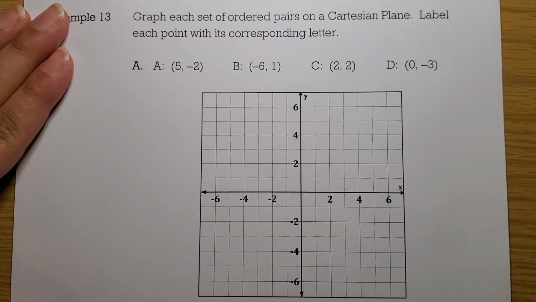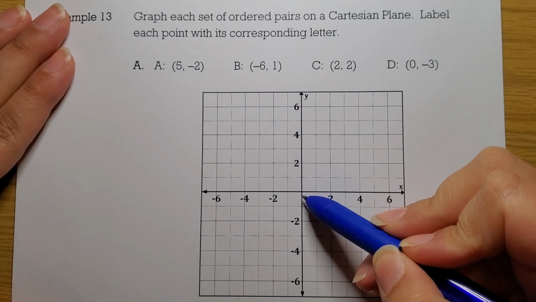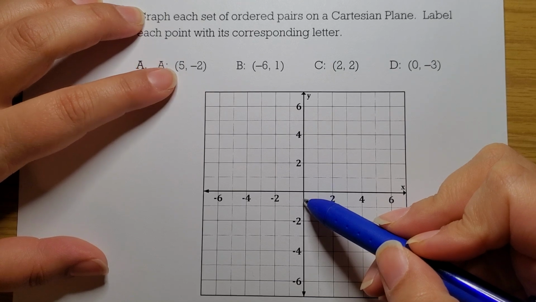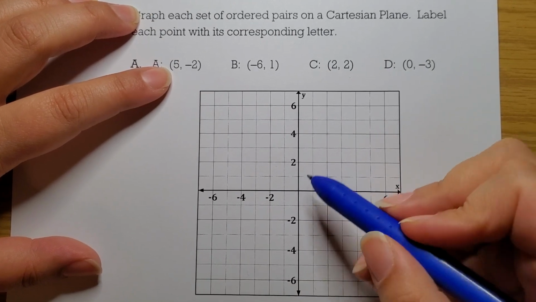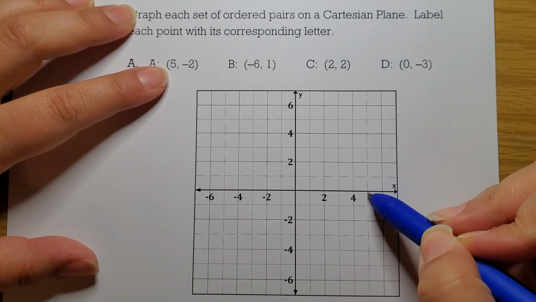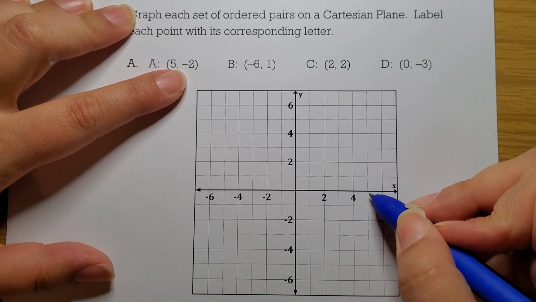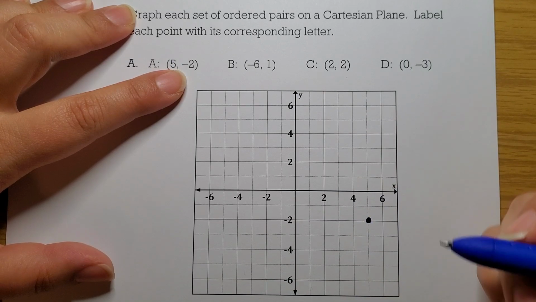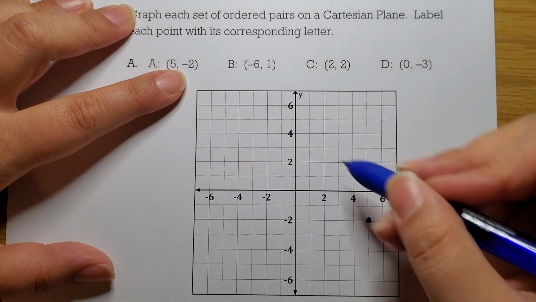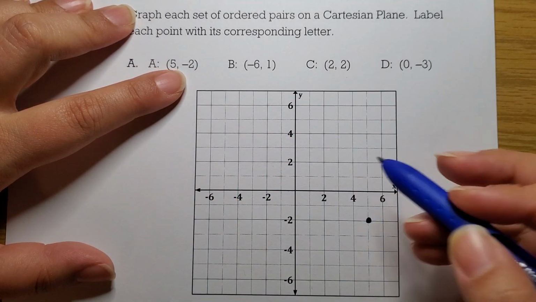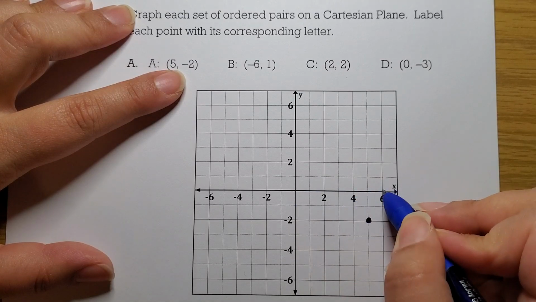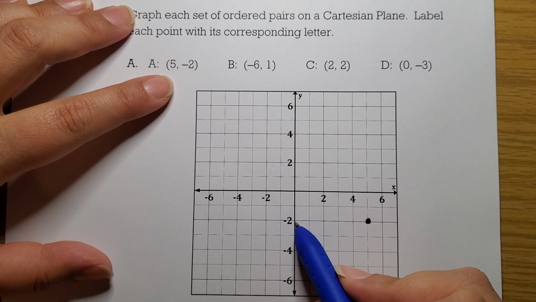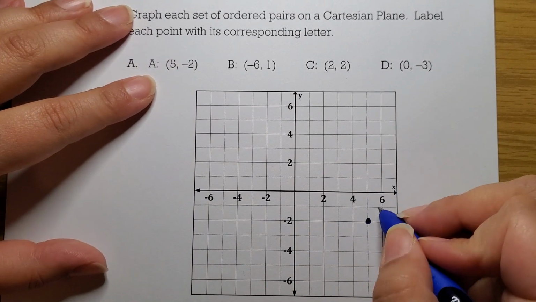To graph a point, I think of it as starting at the center and moving according to the directions they've given me. So the directions they gave me here say go to the right 5 spaces, or go to the right to 5. So here's where 5 is. Then I have a -2, so I'm going to go down 2 spaces, and that's where I plot the point. So if I use the x-axis and the y-axis as reference for this point, when I look to the horizontal axis, it's at 5. And when I look over to the y-axis, it's at -2. Then they want us to label that A.